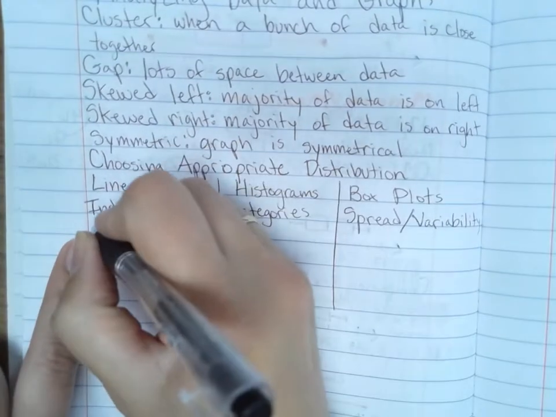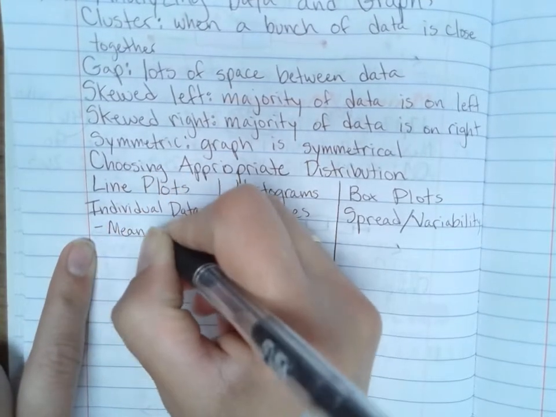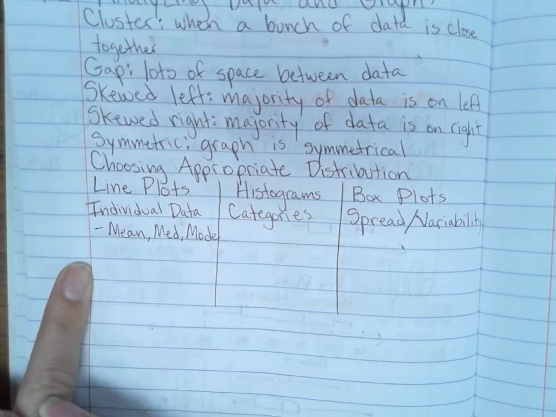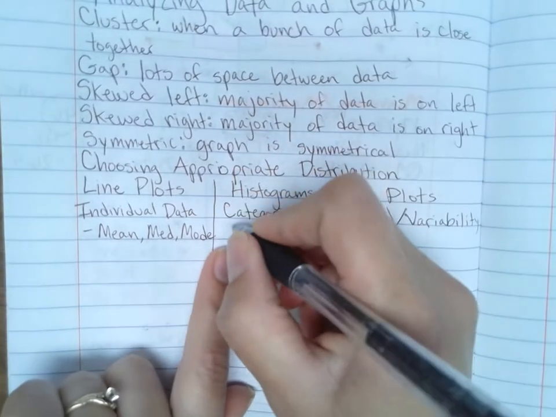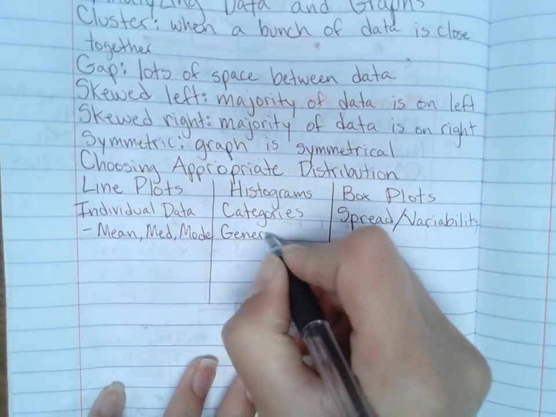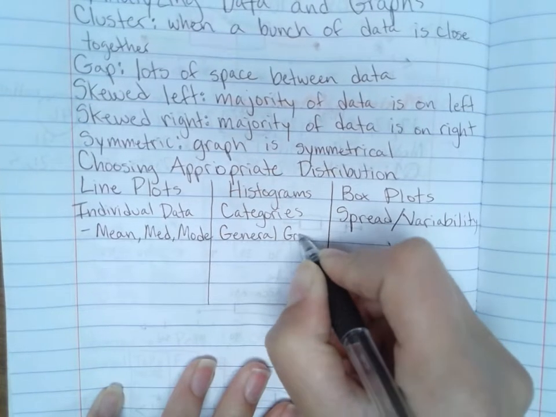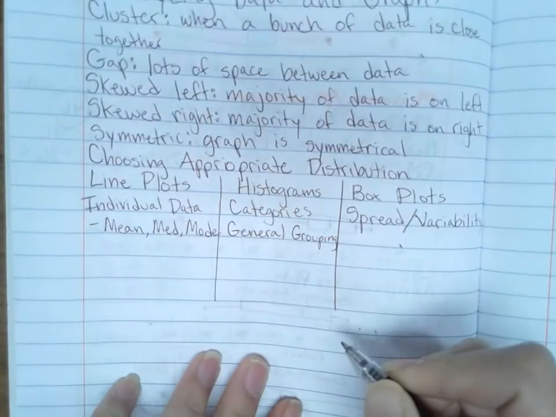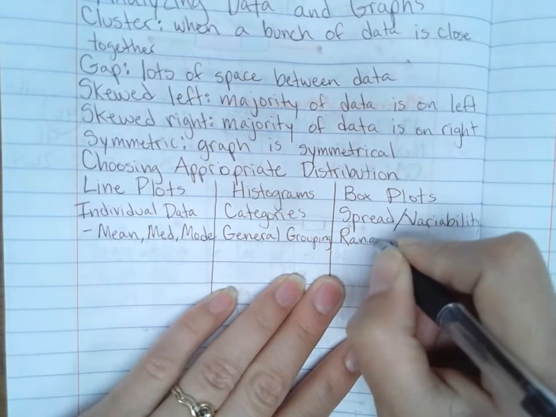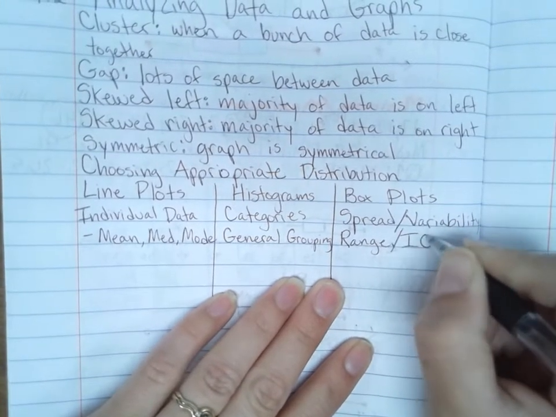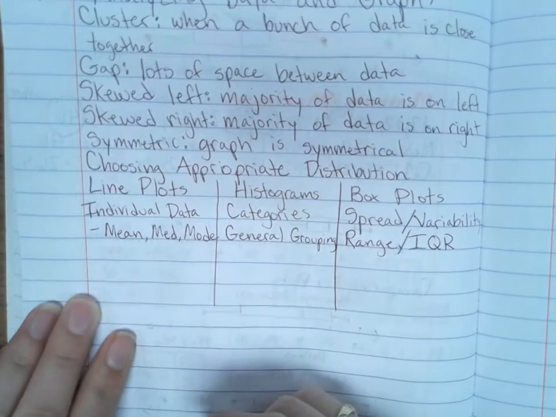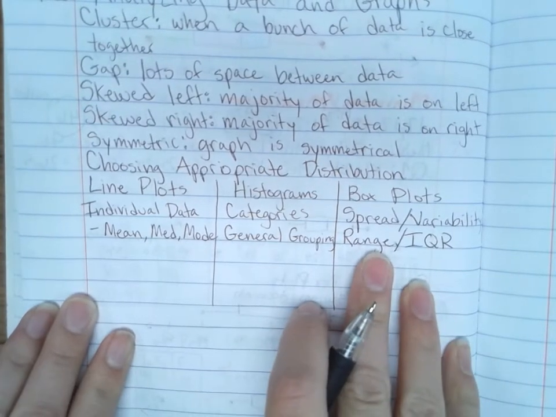Okay, from a line plot, you can easily find the mean, median, and mode. This just helps you see more general information, general grouping. And this helps you see more range, interquartile range. So by using these, it depends on what you're trying to see.